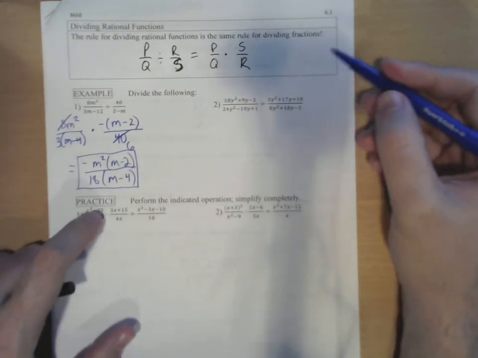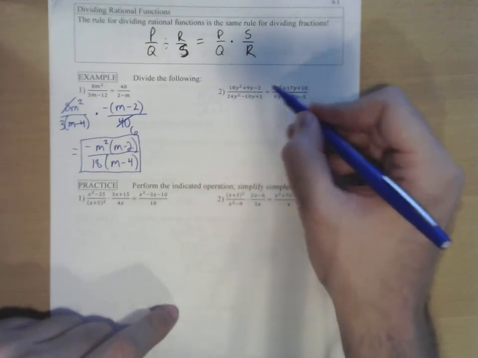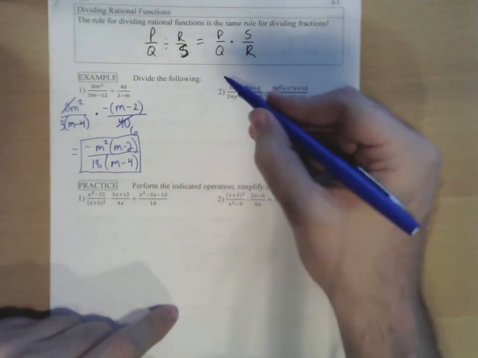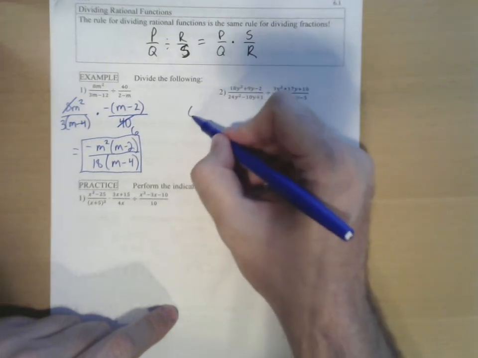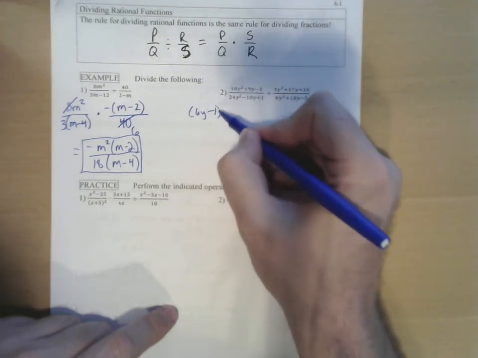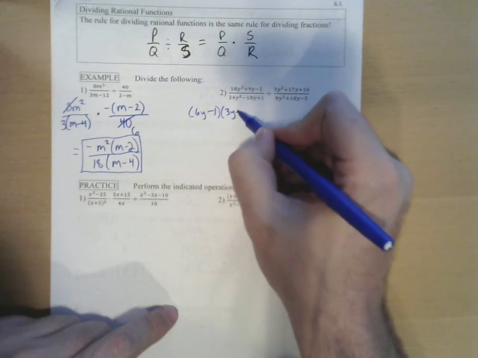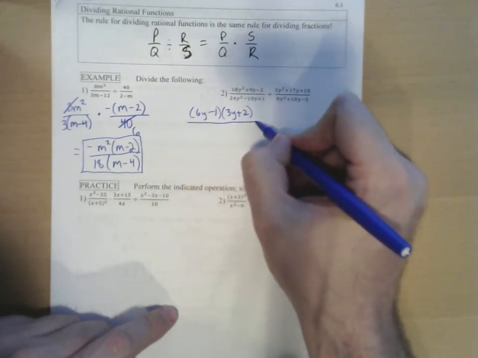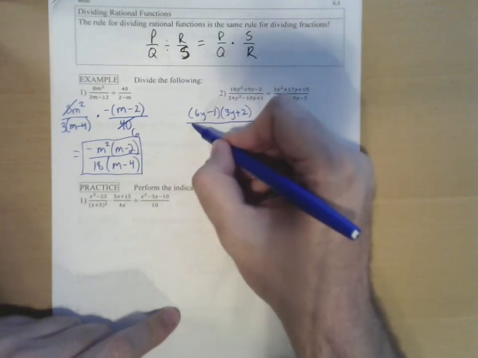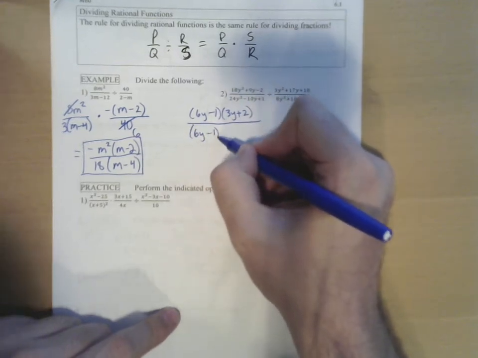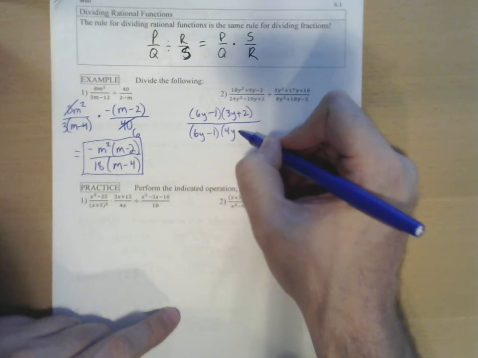And number 2, all of these things need to be factored. So 18y squared plus 9y minus 2 will factor to 6y minus 1 times 3y plus 2. 24y squared minus 10y plus 1 will factor to 6y minus 1 times 4y minus 1.